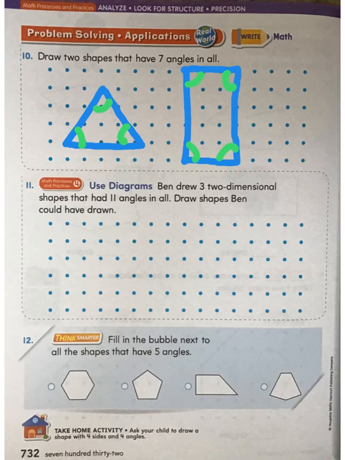For number 11, now we have to draw 3 two-dimensional shapes that add up to 11 angles. So now I need to think what 3 numbers add up to 11. There's 5 plus 5 plus 1, but there aren't any shapes that have just 1 side. 2 plus 6 plus 5? Again, no shapes that have just two sides. What about 3 plus 4, that's 7, plus 4? That equals 11, I'm sorry. 4 plus 4 is 8, plus 3 is 11.